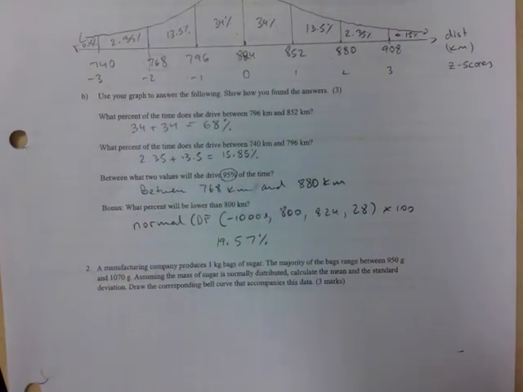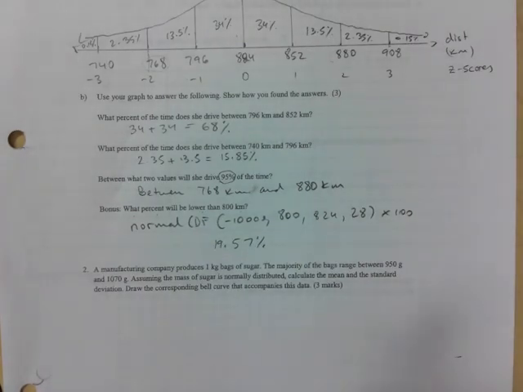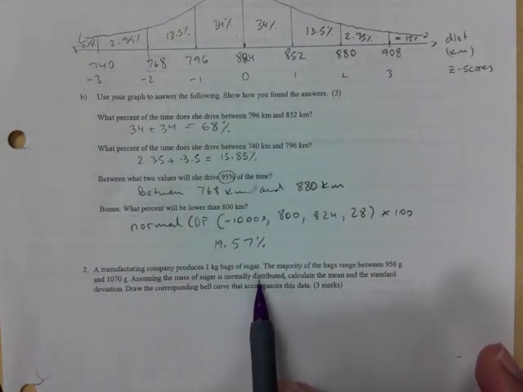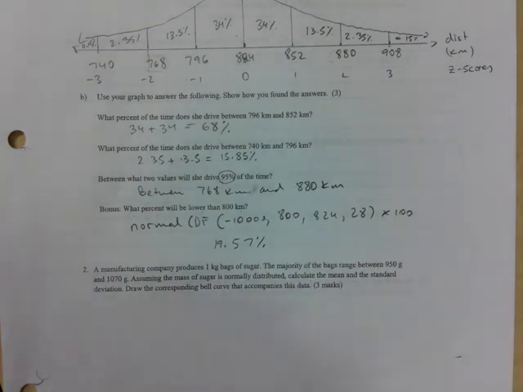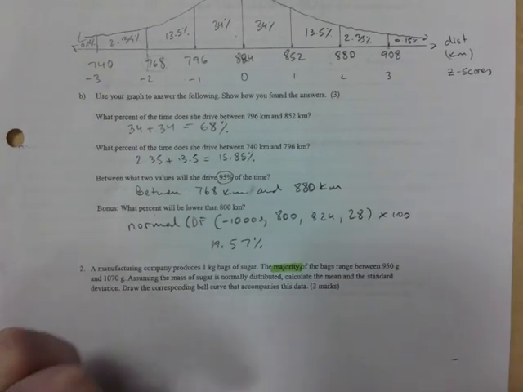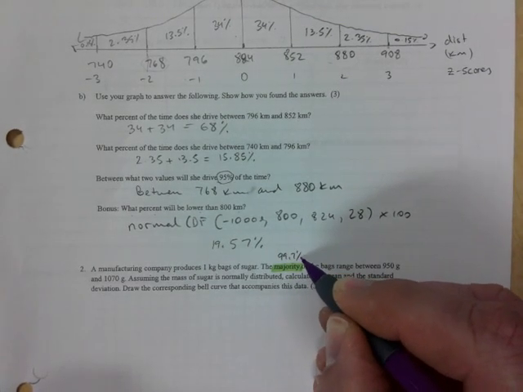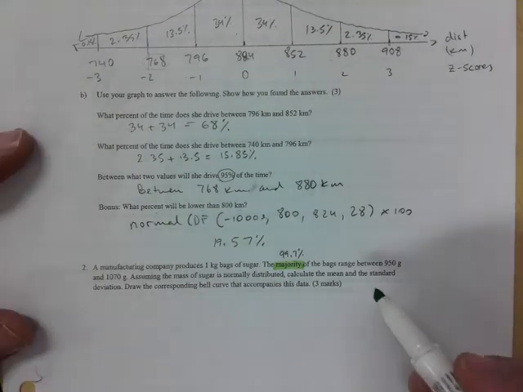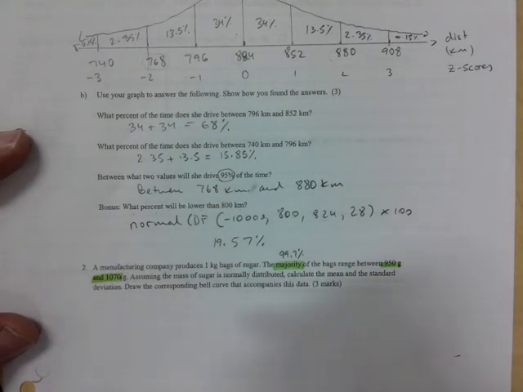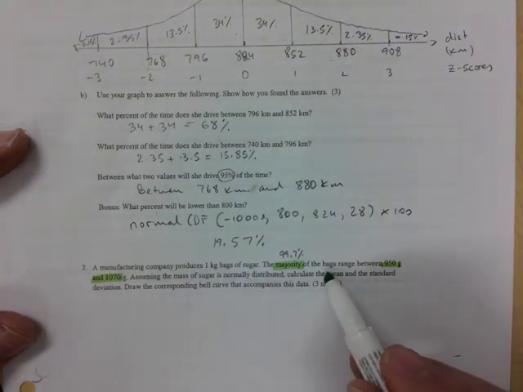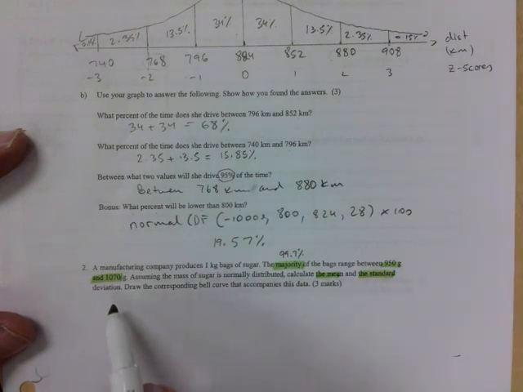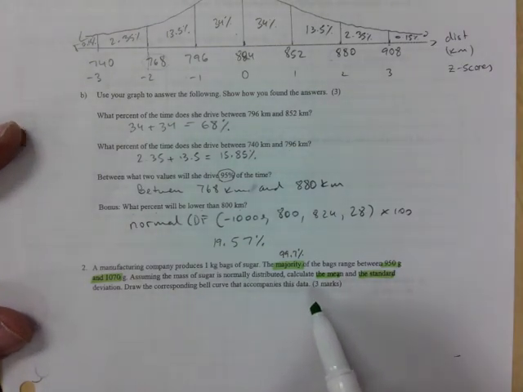Okay. Next, a manufacturing company produces 1 kilogram bags of sugar. Okay, the majority, that actually means something to us. The majority, I don't know if you remember, but that would be 99.7% of the time, right? The majority of bags range between 950 and 1070. Assuming the mass of sugar is normally distributed, which has to be the case if you want to work with these questions, calculate the mean and the standard deviation, draw the bell curve that accompanies this data.